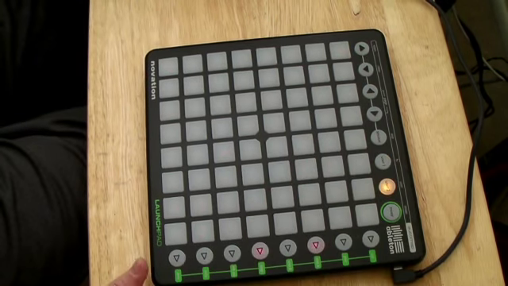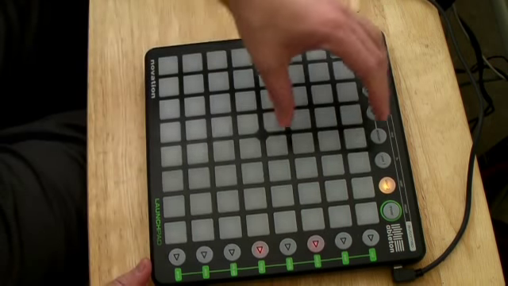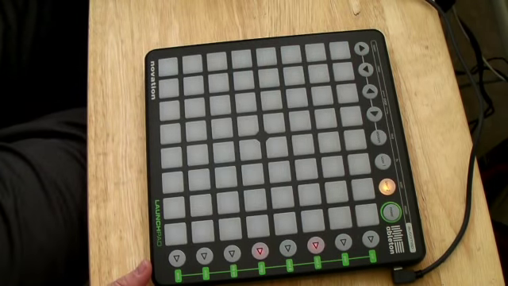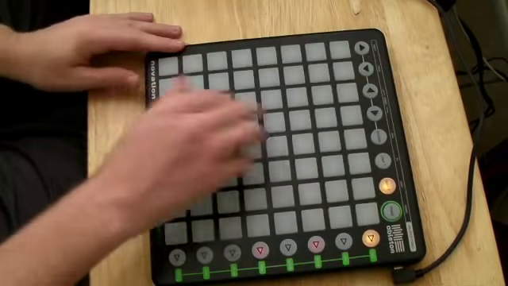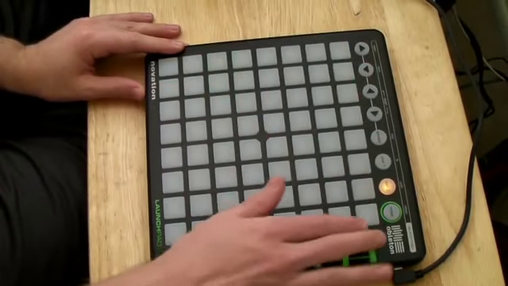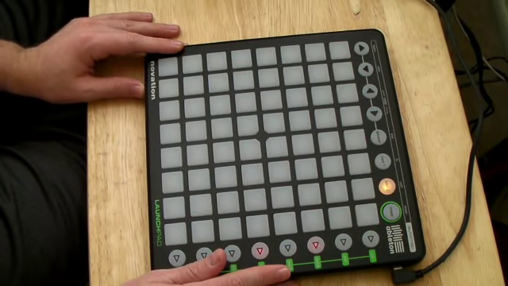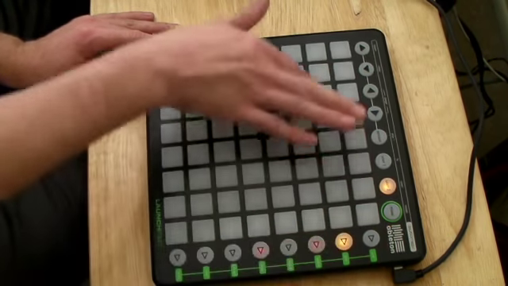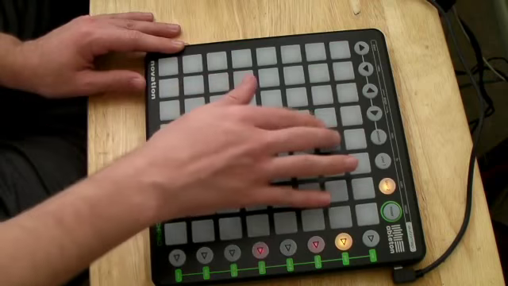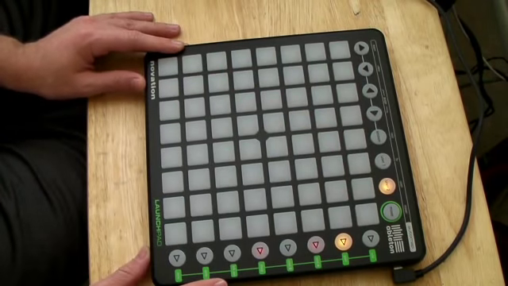Now in the user 2 bank, the first 4 rows are effects. Here, that's just a repitch delay to give it that vinyl simulation kind of sound. This is a beat repeat.